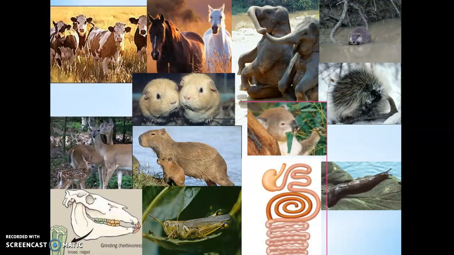Now, there are many different types of consumers, and you've heard of all of them. This first section, these are our herbivores. Herb means plant, so these are our plant eaters. You have always known what an herbivore is. We just need to make sure in this class in general biology that you understand the adaptations of an herbivore.